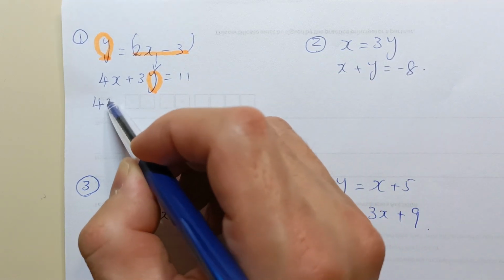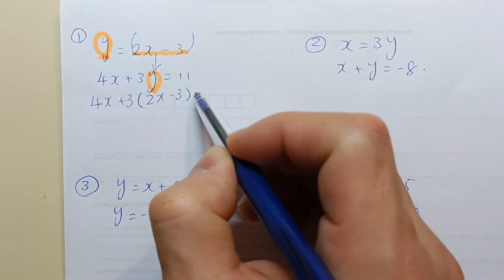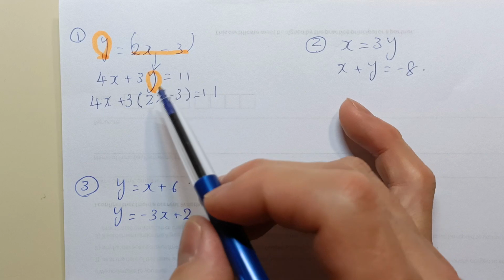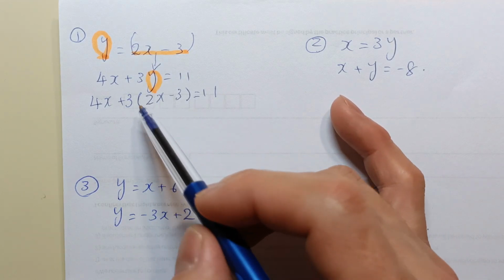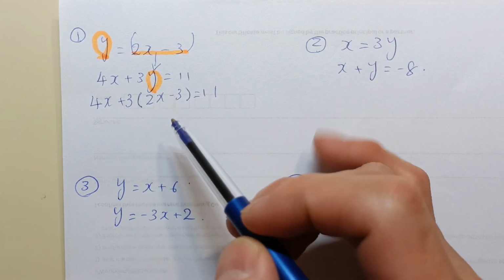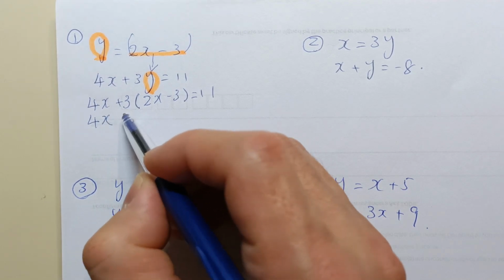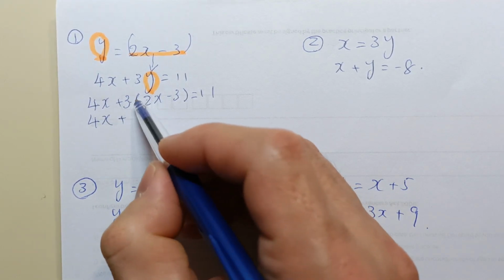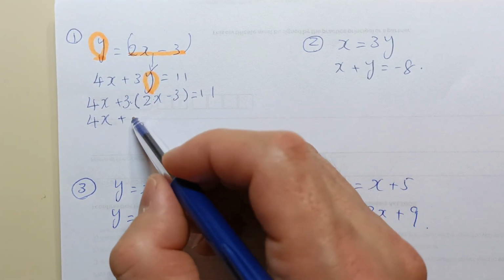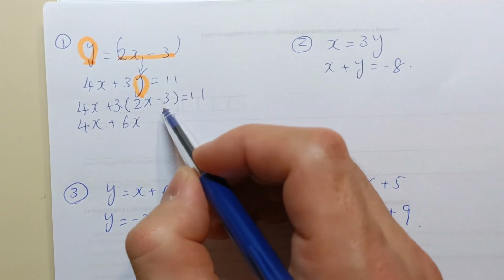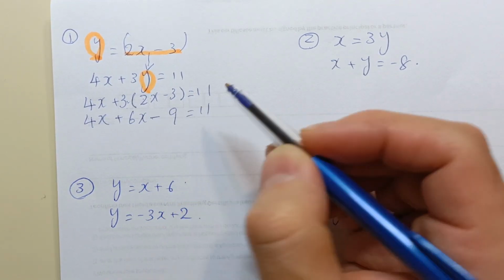okay? So 4x plus 3 bracket 2x minus 3 equals 11. The key is you put a bracket here, okay? If you don't put the bracket, it's not going to work, okay? Right, so this one, 4x plus, you just expand. This times this, take away this times this. 3 times 2x is 6x, and then minus 3 times 3 is 9, equals 11.